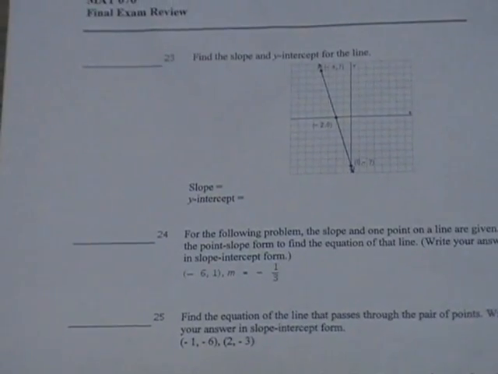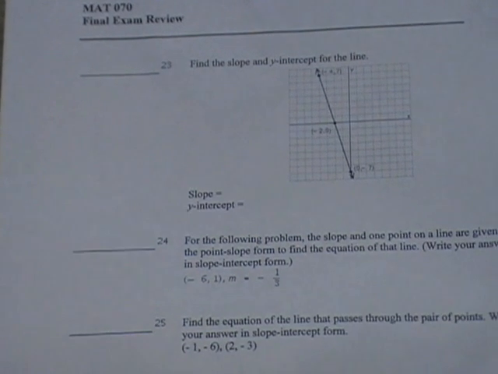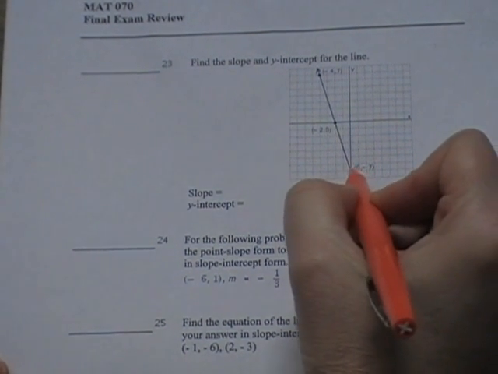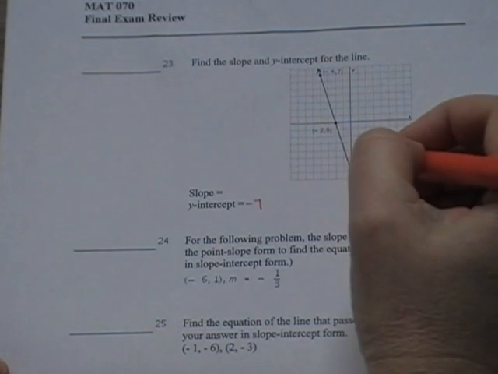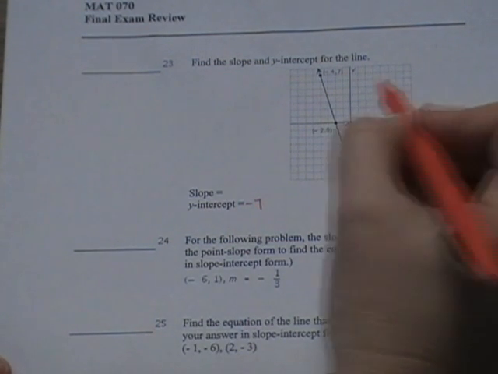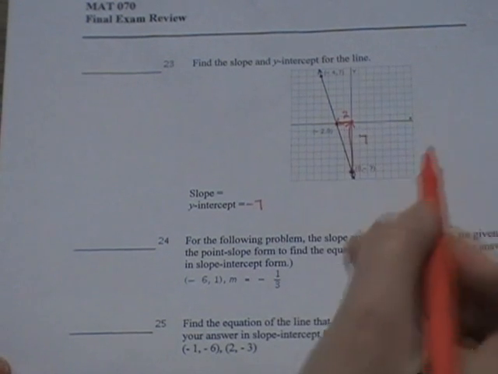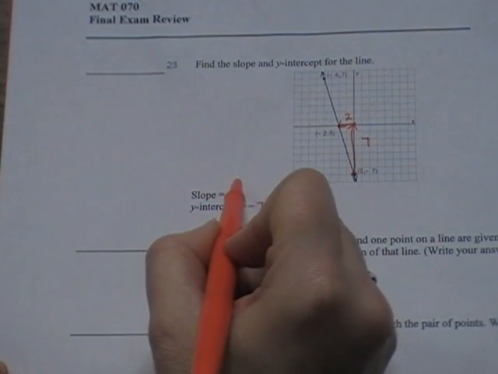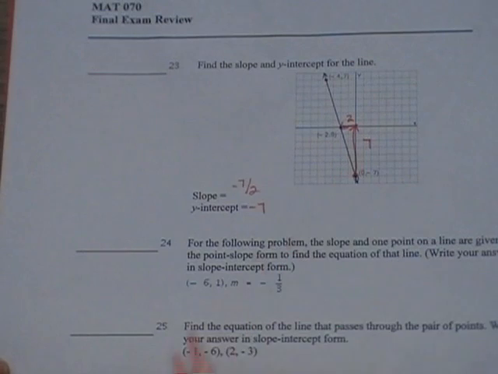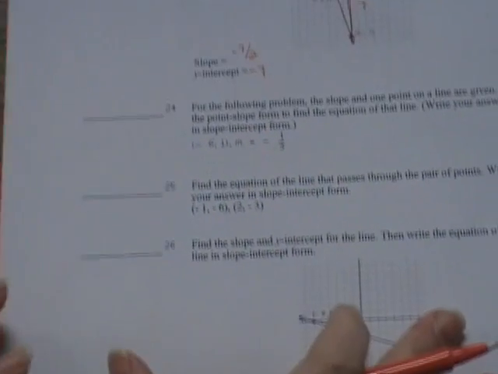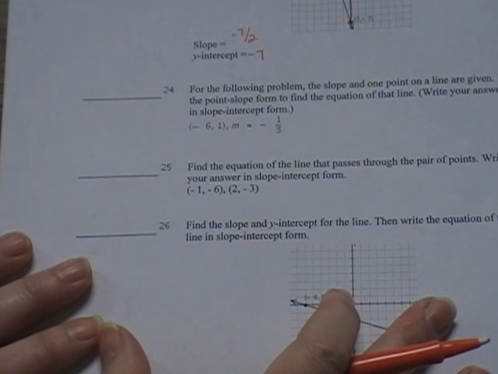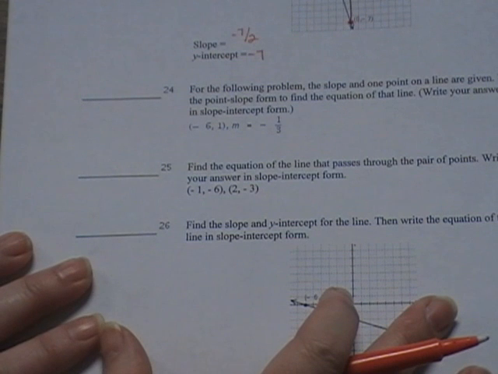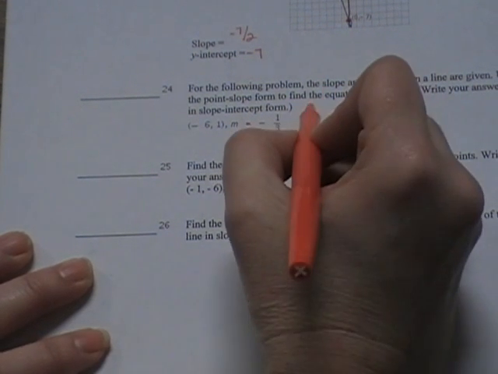23 asks us to find the slope and the y-intercept for the line. Well, the y-intercept is given to us. It is negative 7. If I rise 7 and run 2, my slope is negative 7 over 2 since I ran to the left. For number 24, you are asked for the following problem. The slope and one point on the line are given. Use the point-slope form to find the equation of that line and write your answer in slope-intercept form.